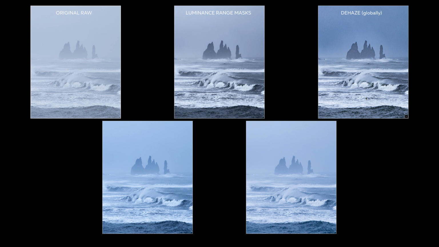This one is edited instead using just the dehaze as a global adjustment on the basic panel. And again, you can clearly see that working with the dehaze globally can be very counterproductive for a pleasant result. Then we have the version edited using the blacks and whites and the exposure sliders on the basic panel. And the last one is edited just using the tone curves.